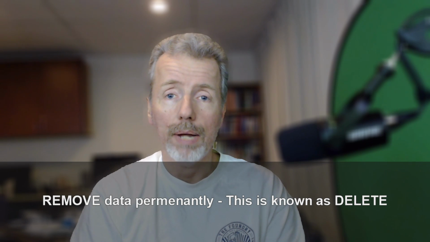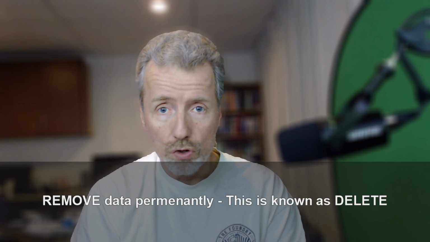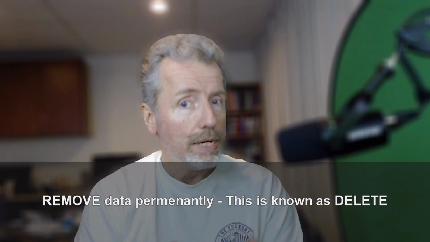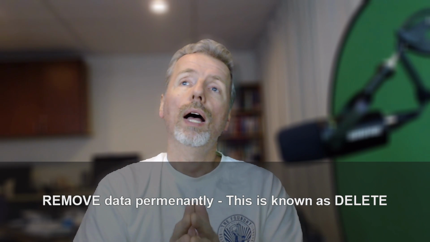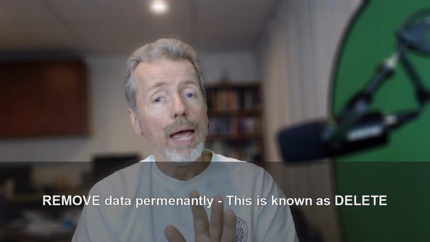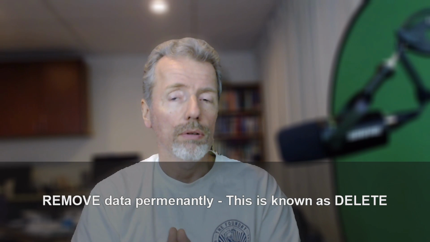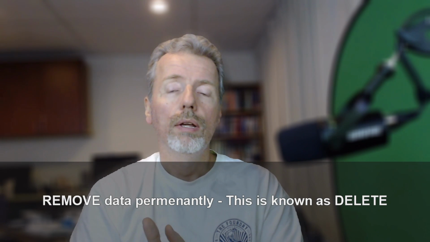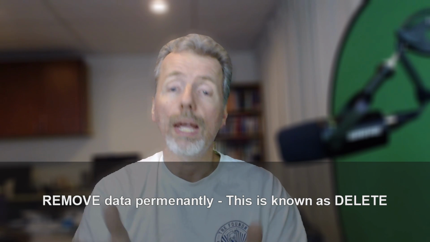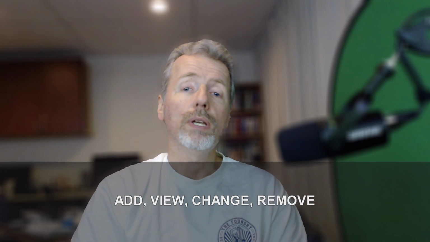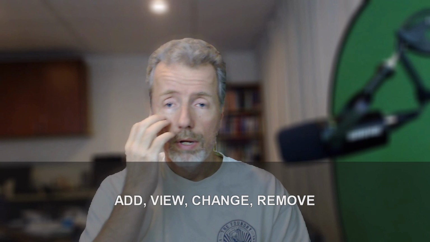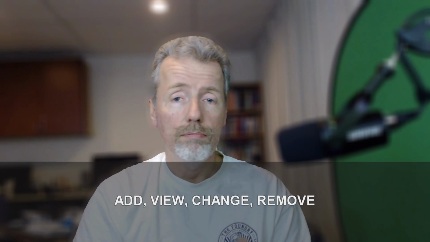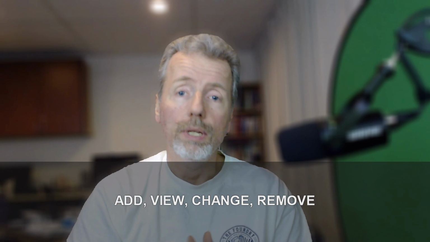Delete command. That is very dangerous. So please stay away from the deletes. The updates are dangerous too. An insert, not as bad. You're adding stuff, so we don't want to just do that randomly. And select is probably the safest thing that we can do. So the four things we can do: we can add, view, change, and remove, which is basically all we can ever do in life.